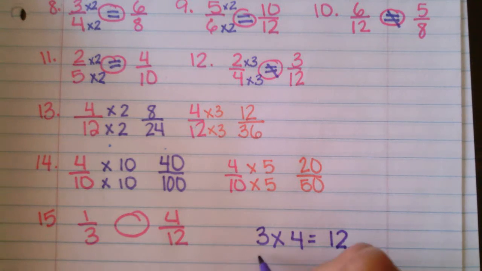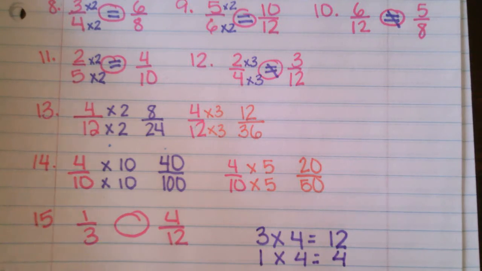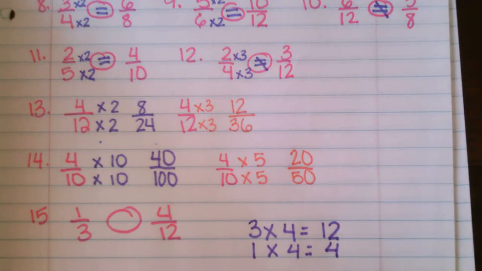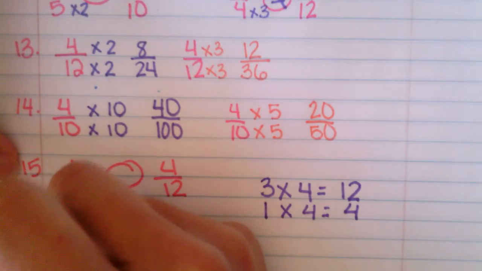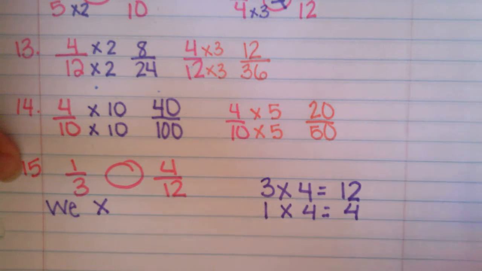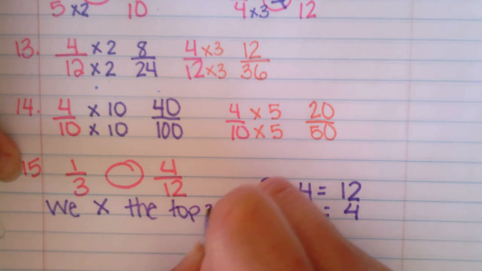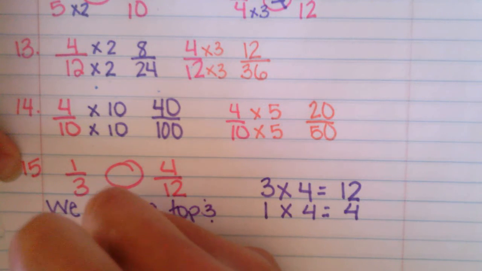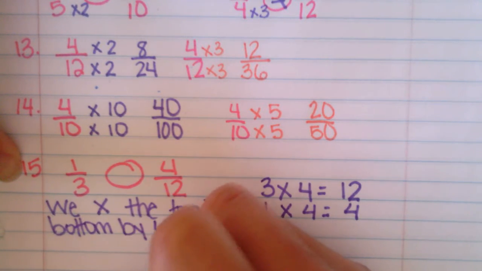And then we do our 1 times 4 gives us our 4. So we just had to multiply the top and the bottom by 4. We multiplied, I'm using this times symbol, the top and bottom by 4.